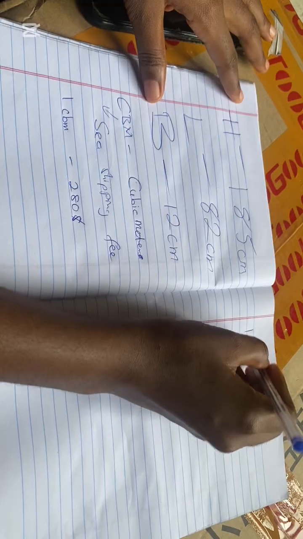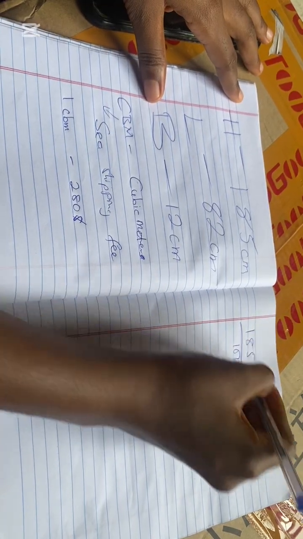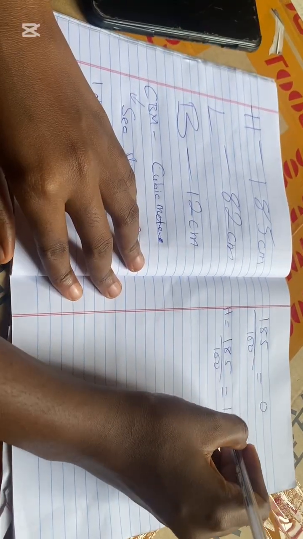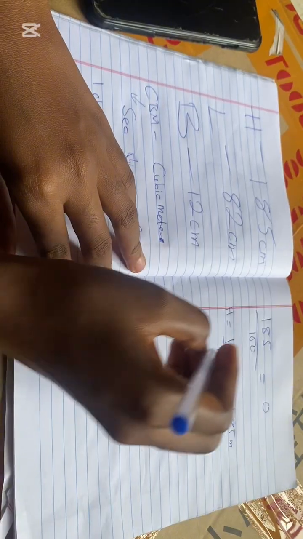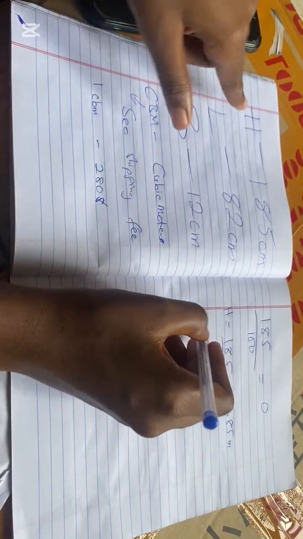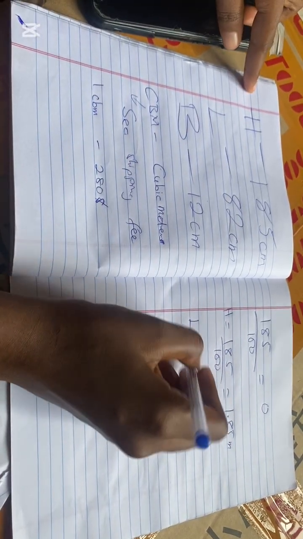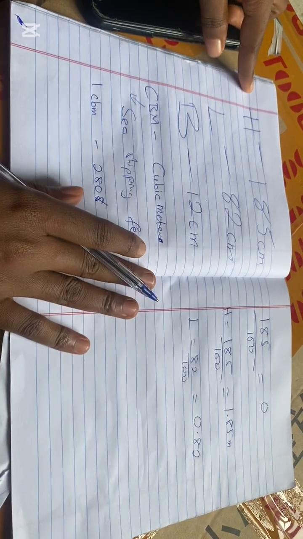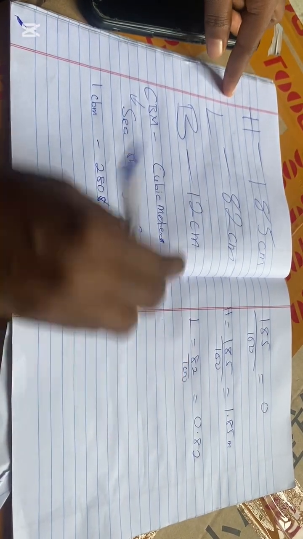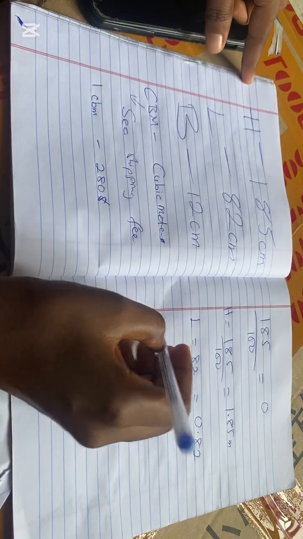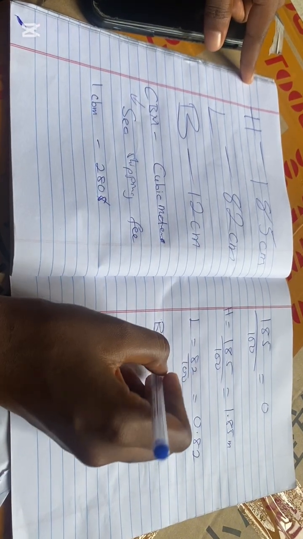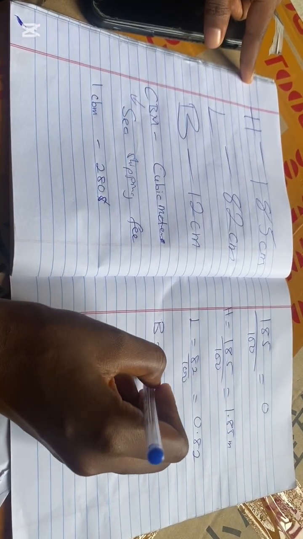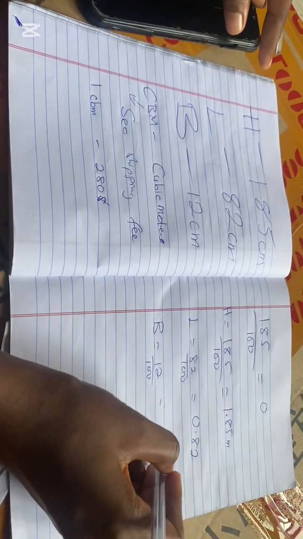185 divided by 100 will give you 1.85 meters. The length, 82 divided by 100, will give you 0.82. Then for the breadth, 12 divided by 100 will give you 0.12.